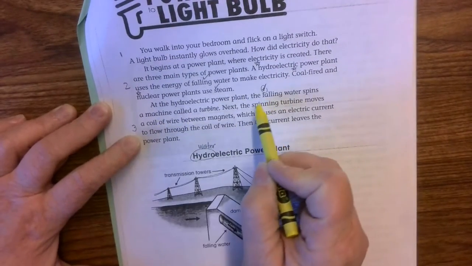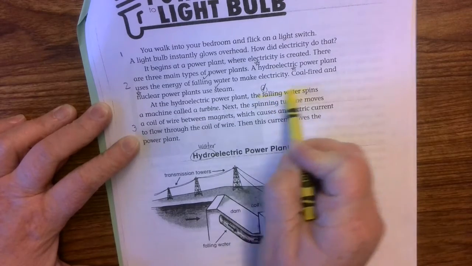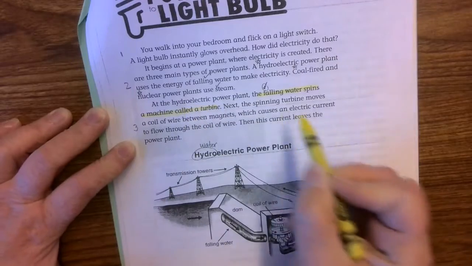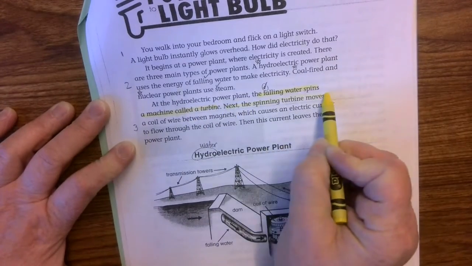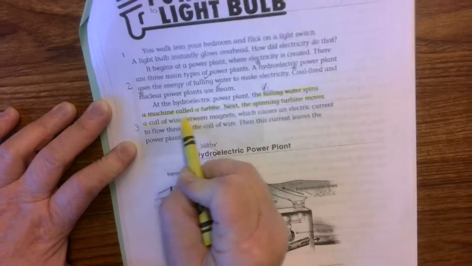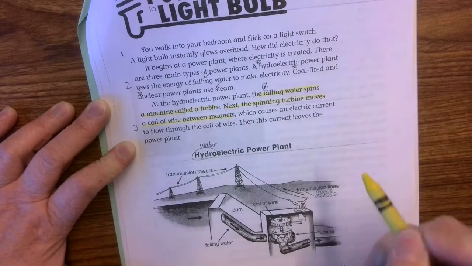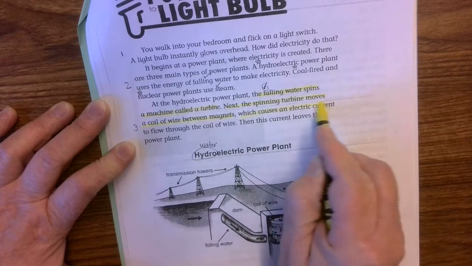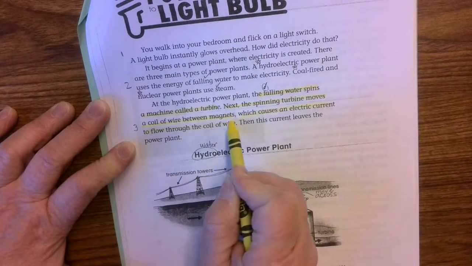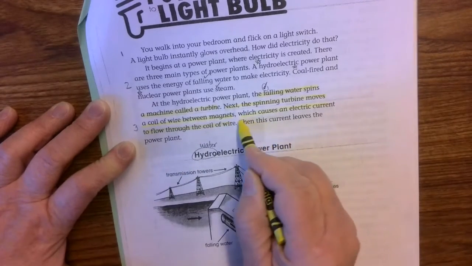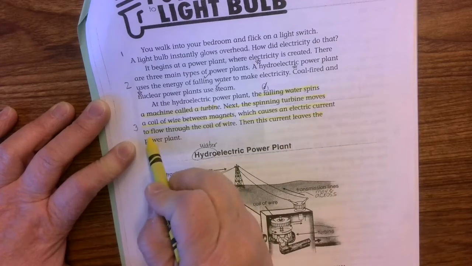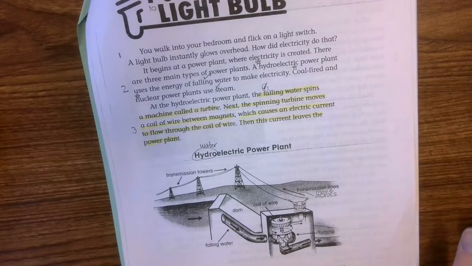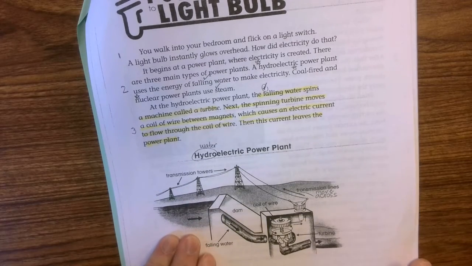So it says, first of all, the falling water spins a machine called a turbine. Next, the spinning turbine moves a coil of wire between magnets. And that causes an electric current to flow through the coil of wire, and then the current leaves the power plant. Okay, so all of those things tell us how it is made.